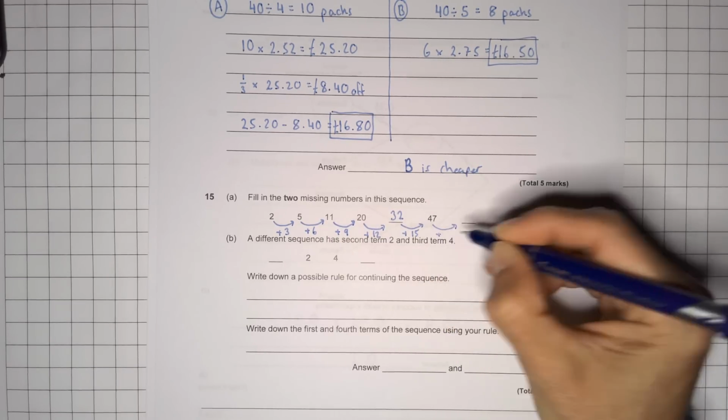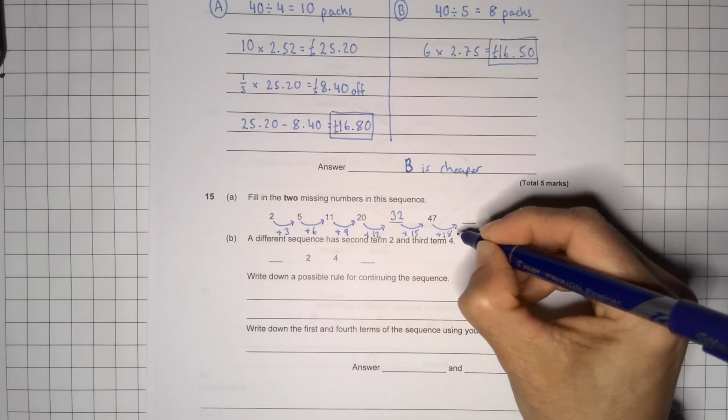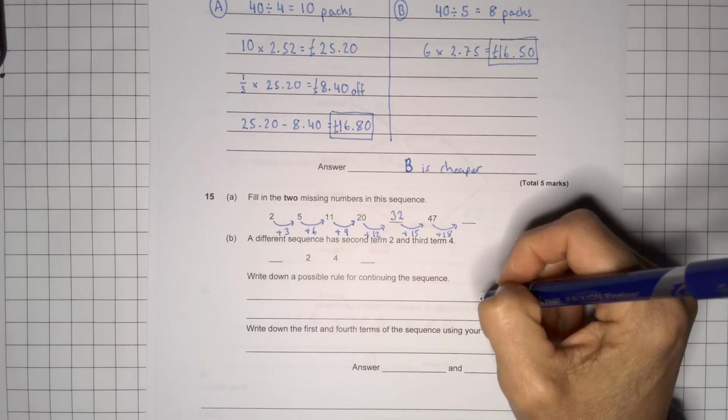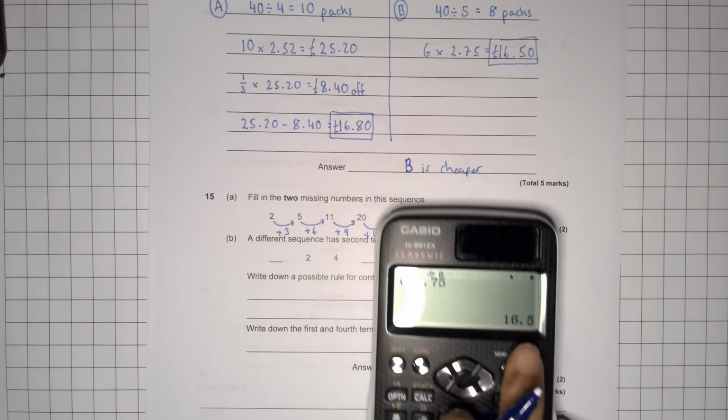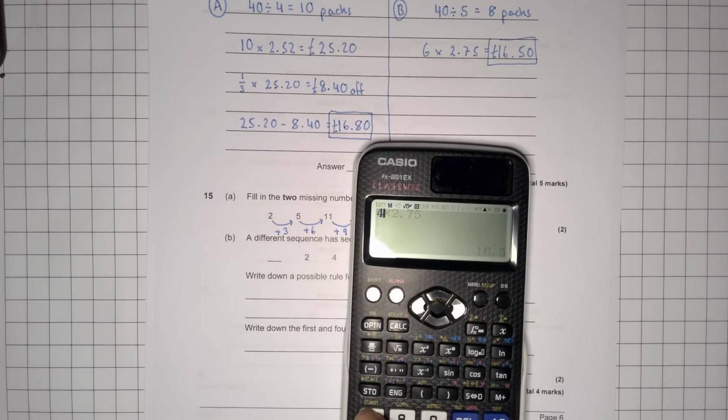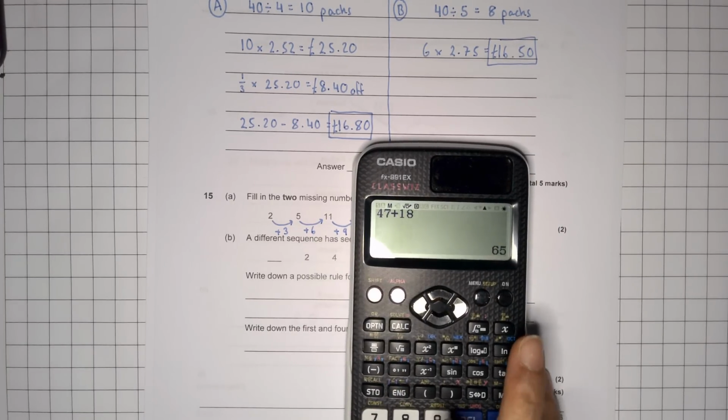And the next one, 15 plus another 3 would be 18. So you want to do 47 plus 18, which will give you 65. But if you're not sure, just make sure you put it in a calculator, and I had 47 plus 18, and indeed it was 65. Always check if you're not sure.